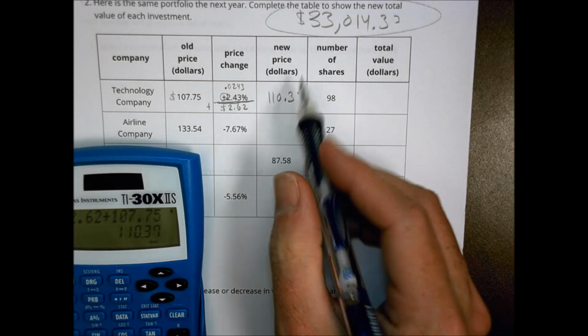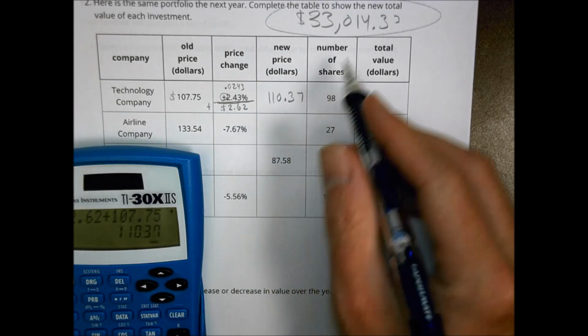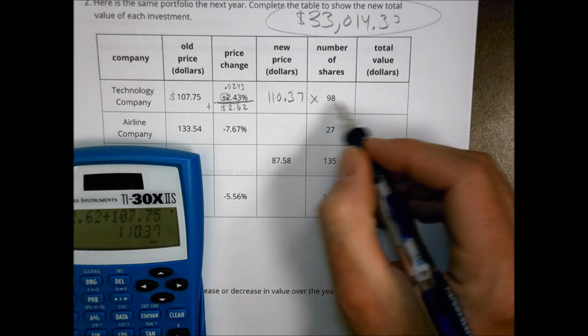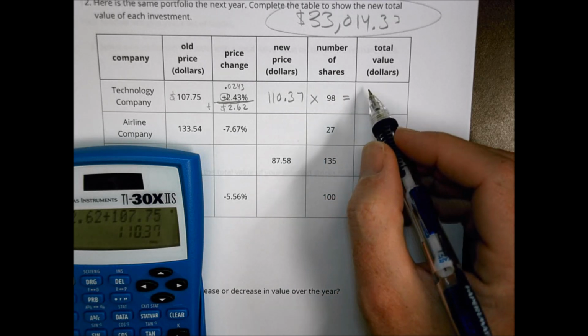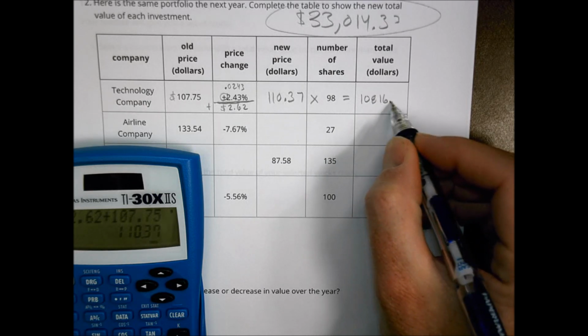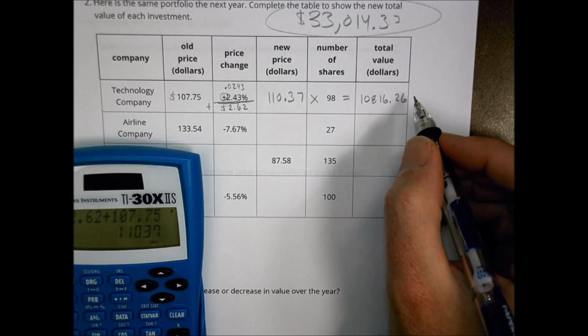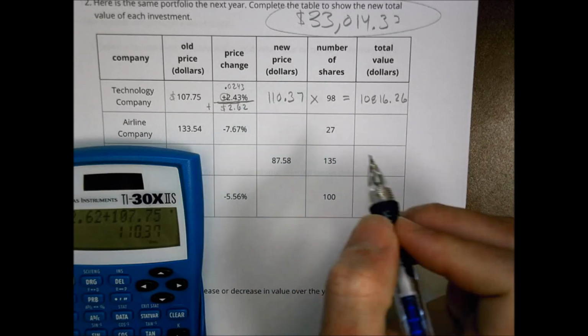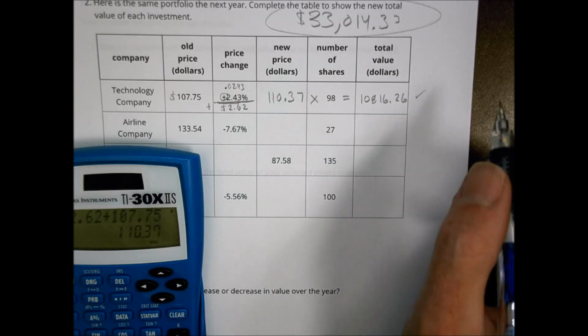So this new price is $110.37, and I'm going to multiply that by the 98 shares that I have to find out the value of the tech company is now $10,816.26. So that's a good increase, right? It went up 2.43%, so we made some money on that one, looking good.